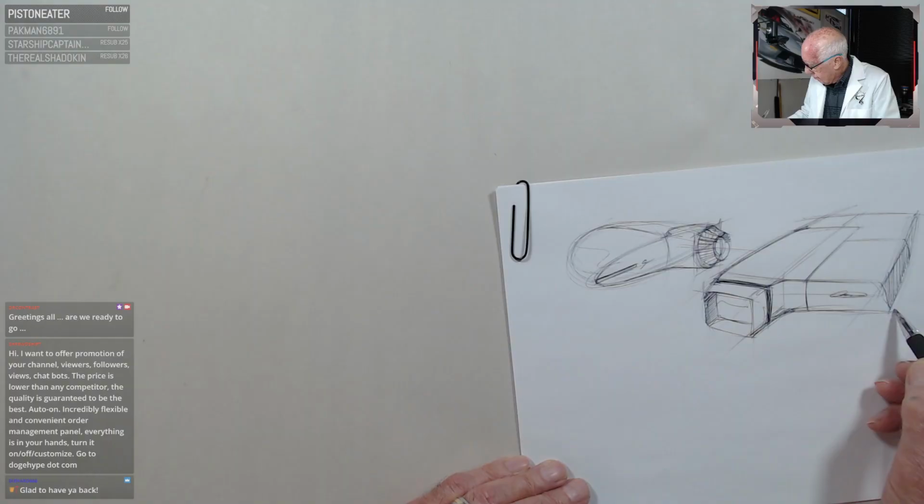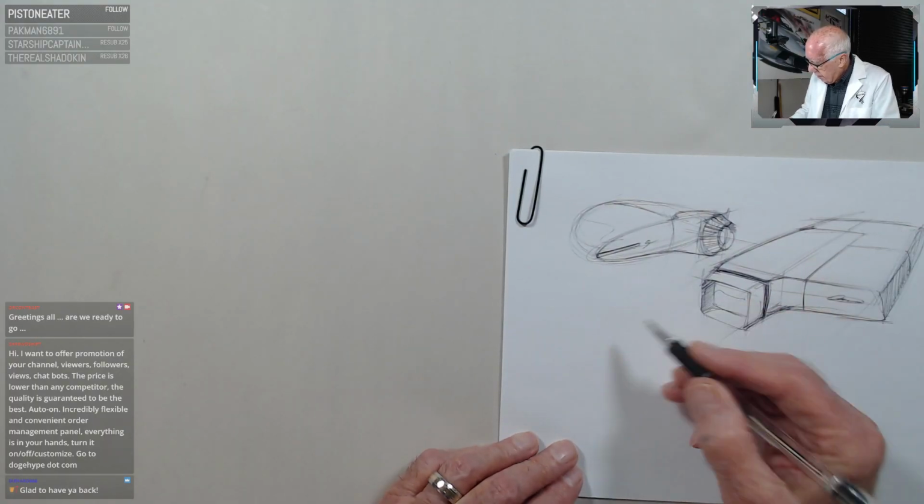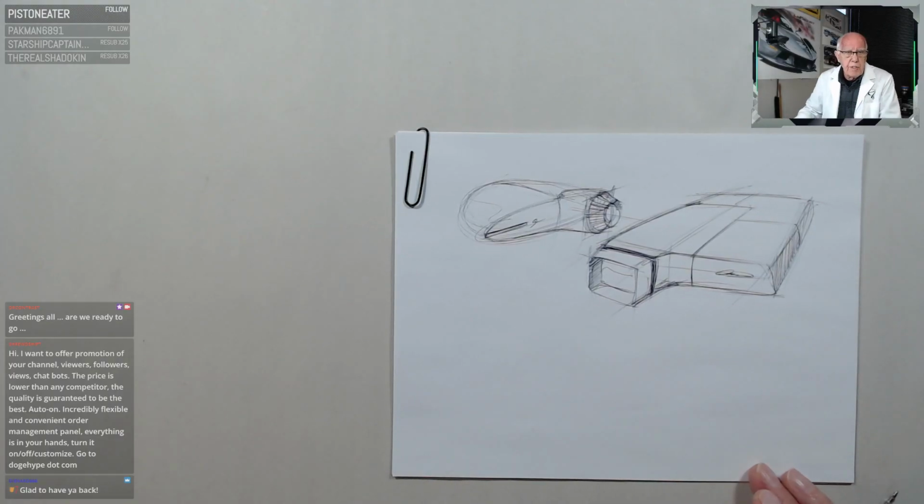Graphics on this guy. Gonna clean things up just a bit back here. And again, coming off that same platform, little sketch number 2.